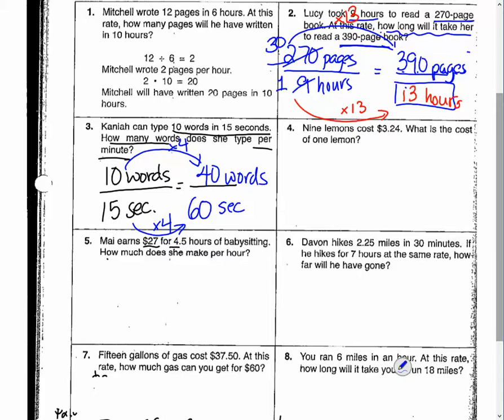Very good. All right. This next one, 9 lemons cost $3.24. What is the cost of 1 lemon? When we're dealing with unit price, what quantity goes on top?